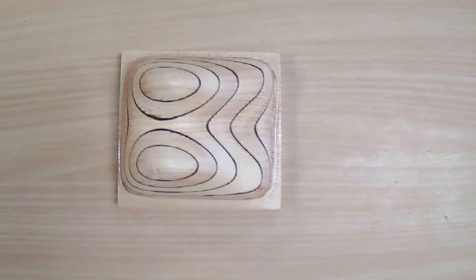A map is a representation of a place. We may be quite familiar already with the type of map that shows the shape of a landscape using contours. This is a wooden model which illustrates this. We've got the dark wood representing the contours and the light wood representing the land surface.